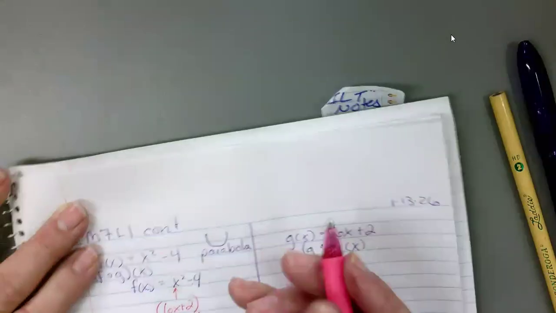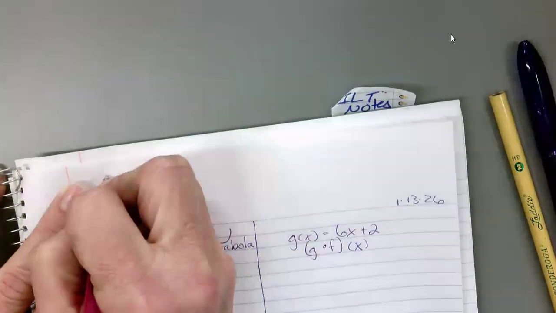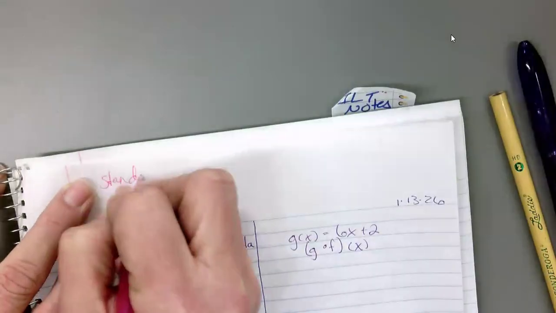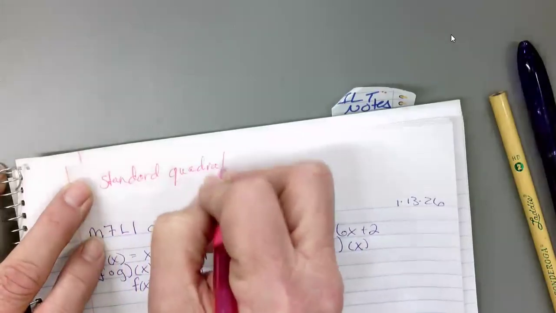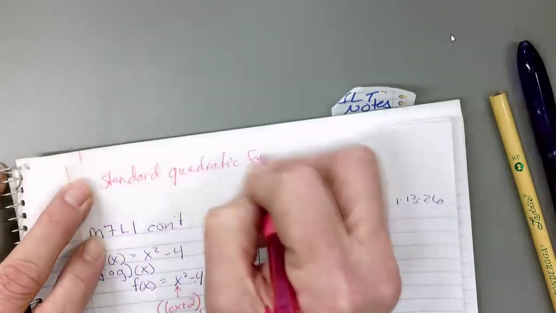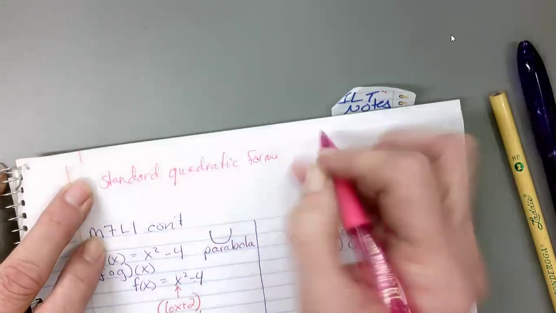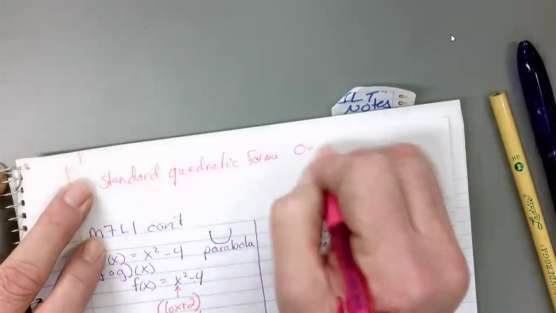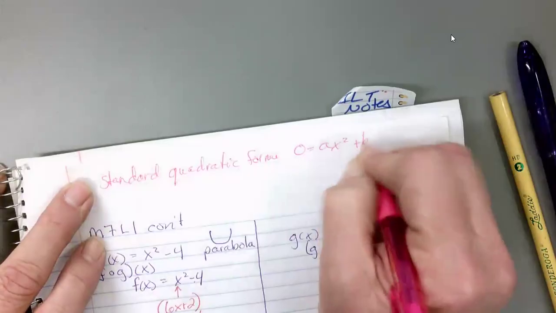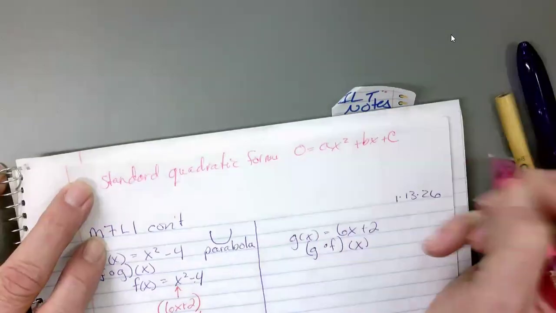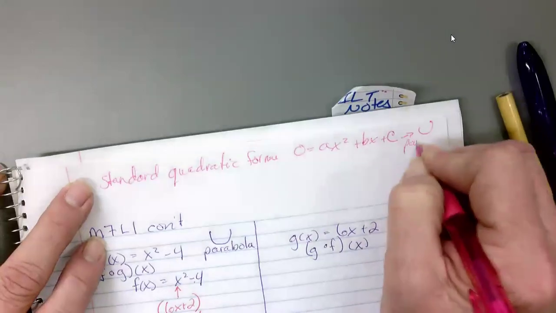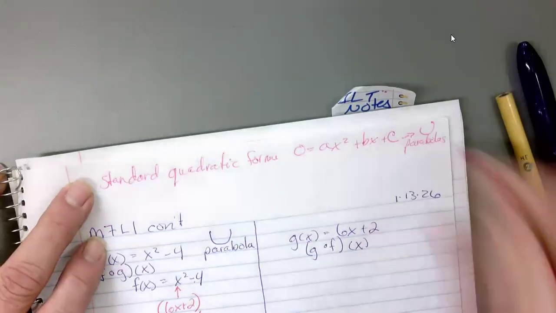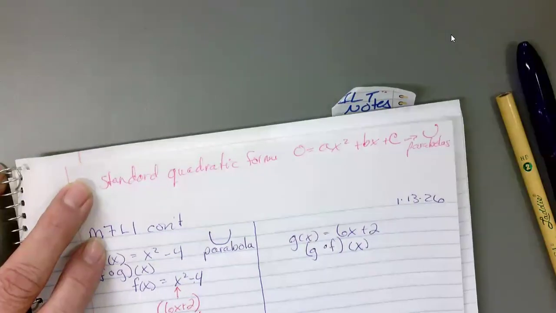Let's add a little bit to our notes up here at the top. Standard quadratic form is when 0 equals ax squared plus bx plus c. And these make parabolas. If the a is negative, it makes an upside down parabola, okay?